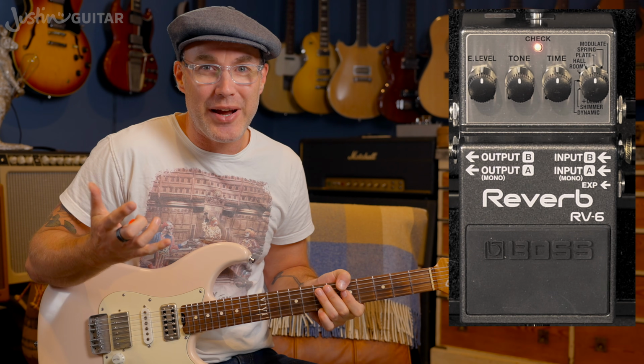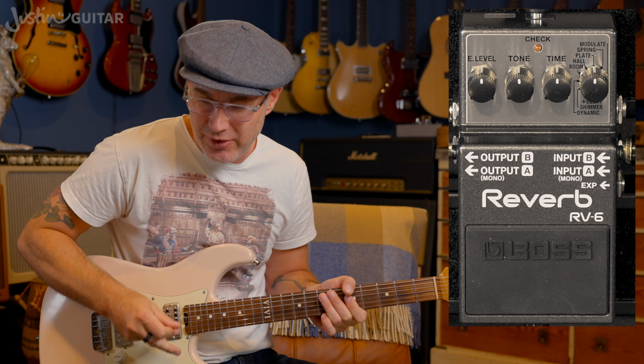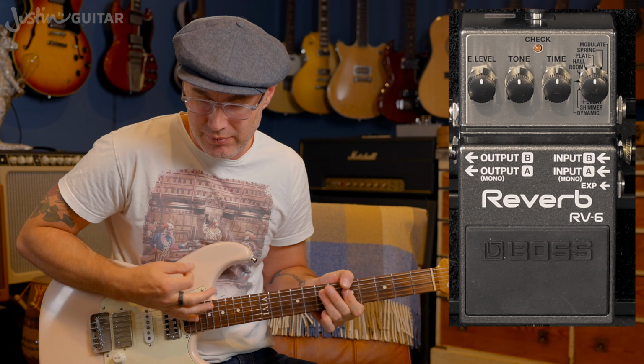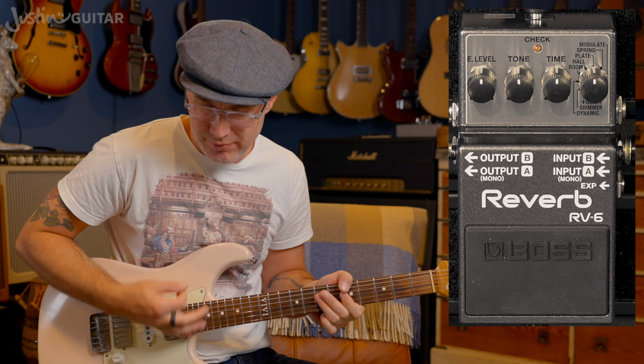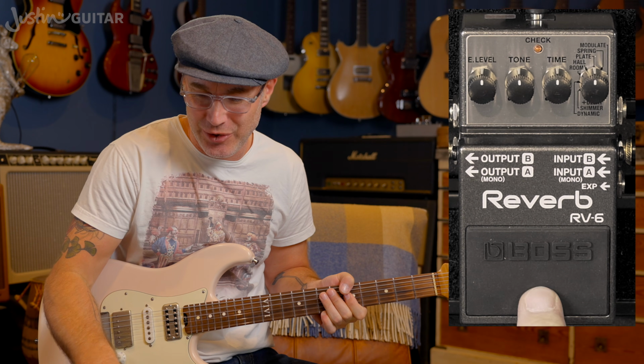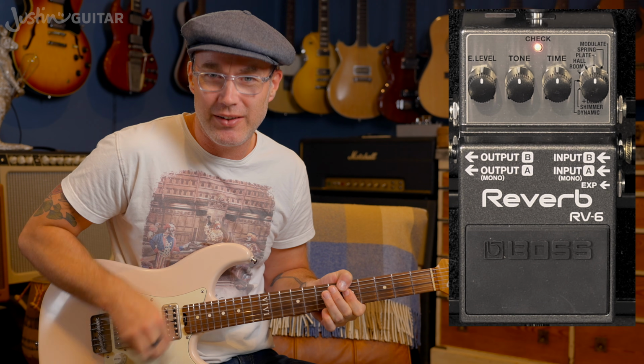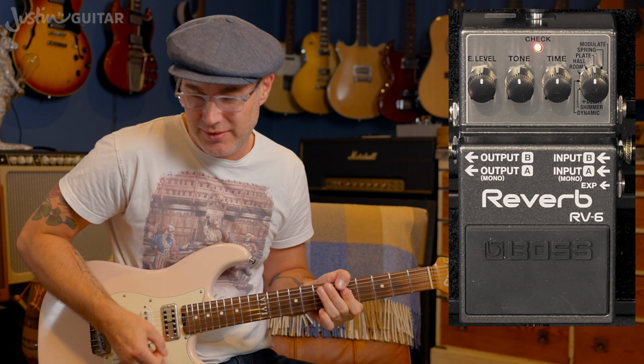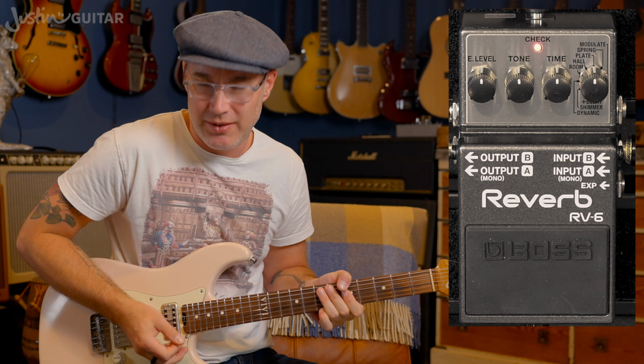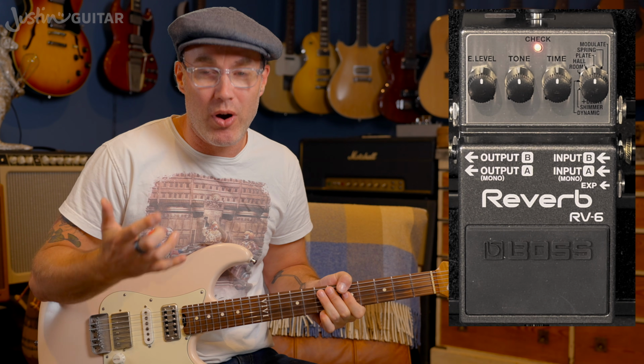You can hear straight away that fizziness there. If I turn that off, suddenly the sound all kind of disappears. Back on again. There you can clearly hear what reverb is.